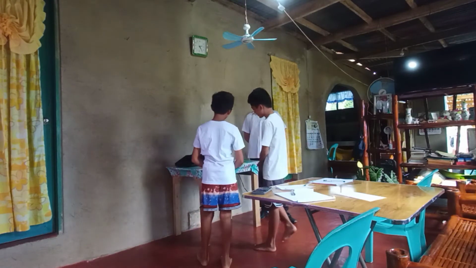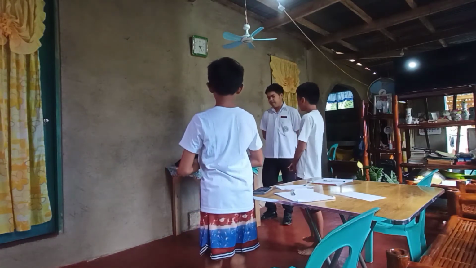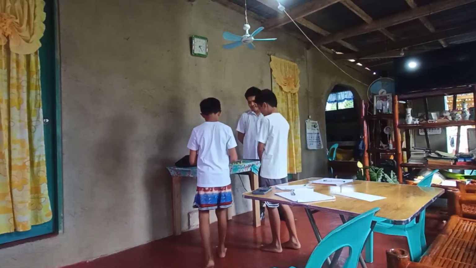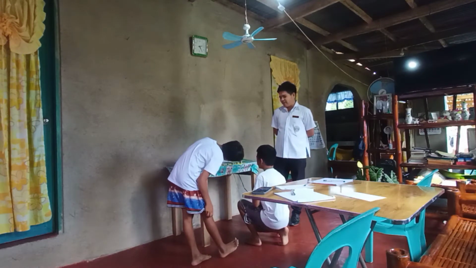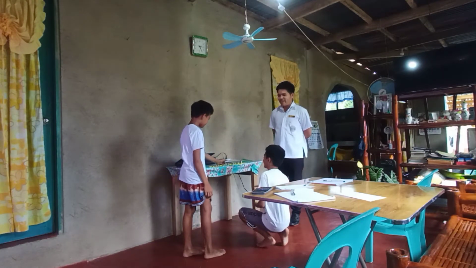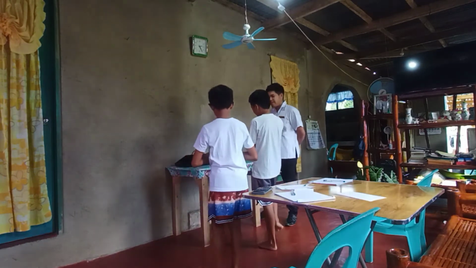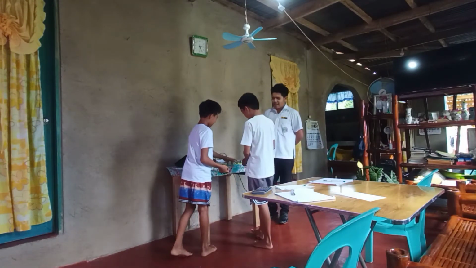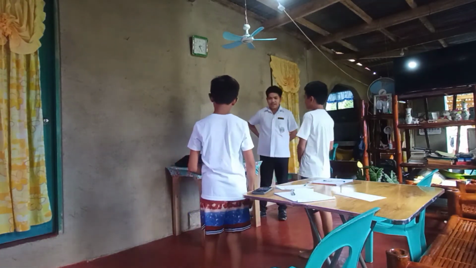Okay, very good. So, it is arranged in ascending order. So, find the median. Where is the median? 10. Okay, very good, because it is in the middle. Next, find the mode. The mode is the one that repeats. Okay, the mode is number 11. Okay, so now find the mean.